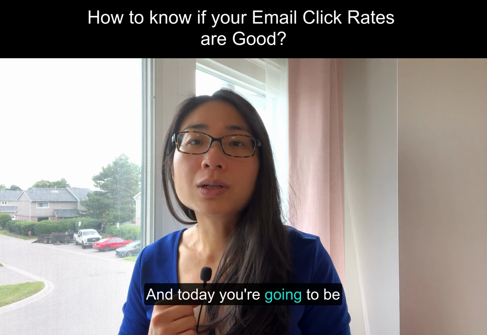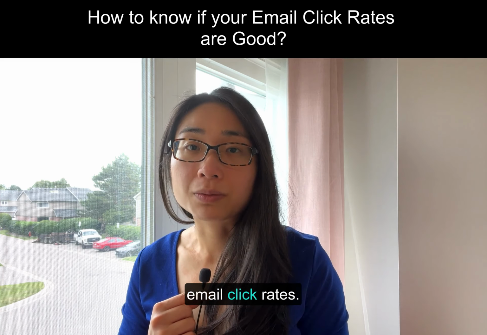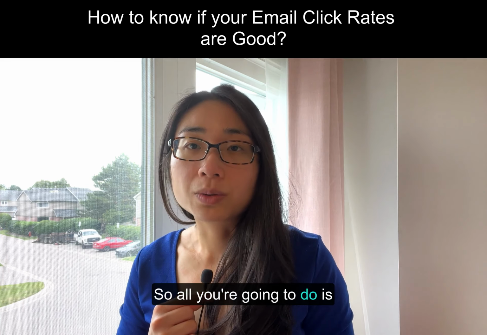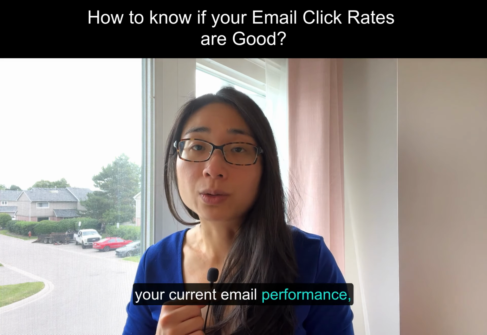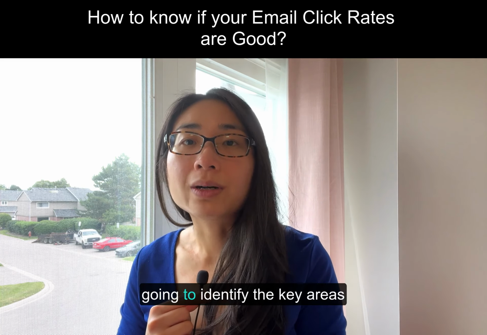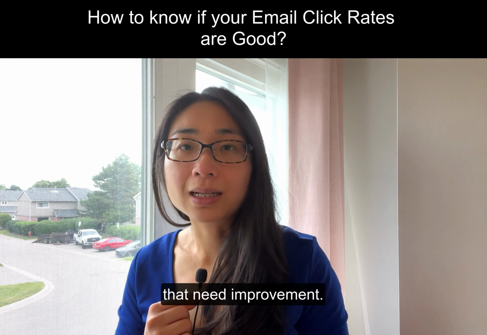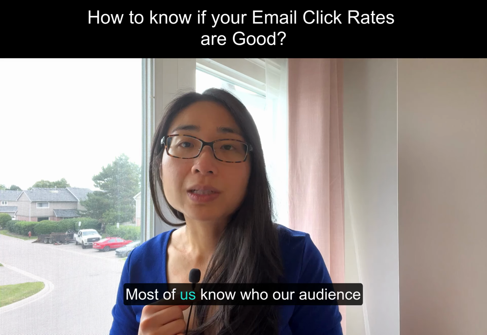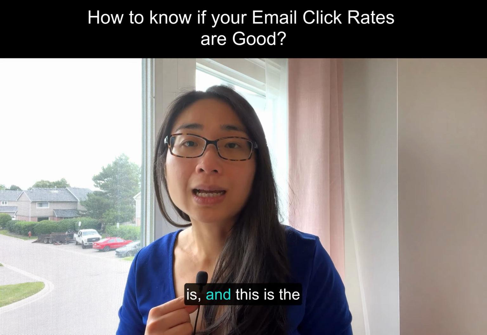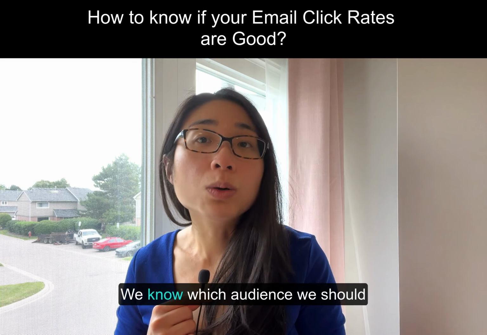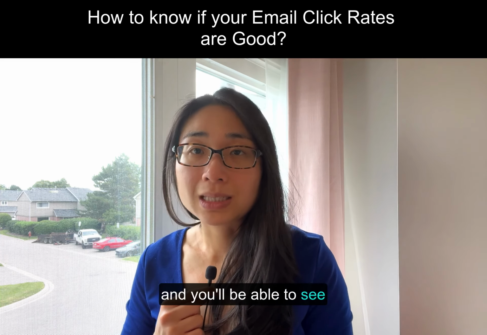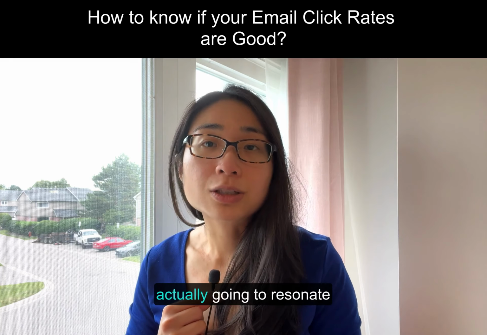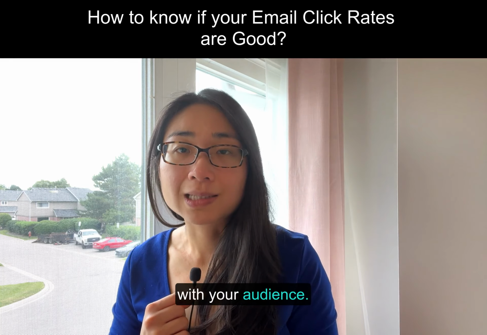And today you're going to be able to improve your email click rates. So all you're going to do is you're going to go and analyze your current email performance, right? The click rates, and you're going to identify the key areas that need improvement. Most of us know who our audience is, and we know which audience we should send our emails to. And you'll be able to see whether or not your content is actually going to resonate with your audience.